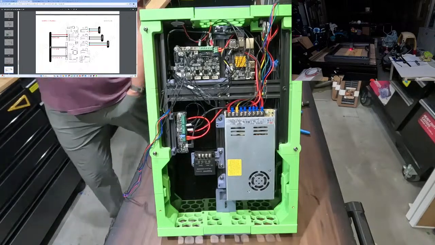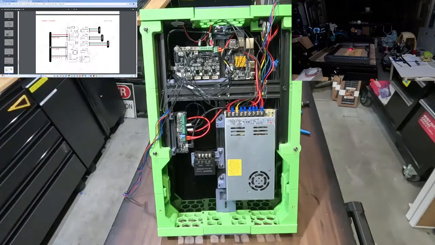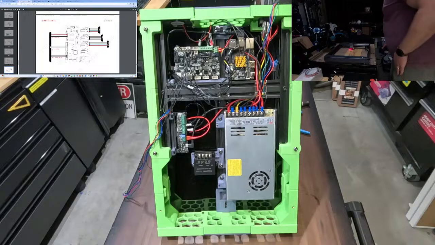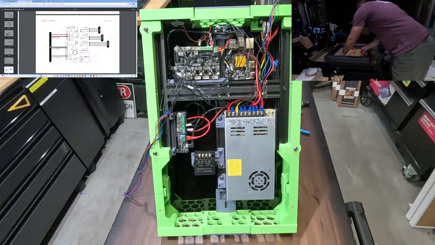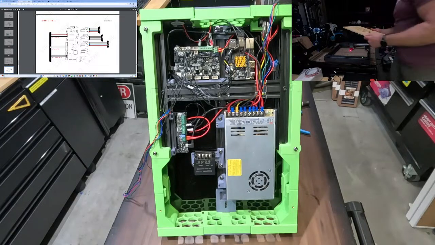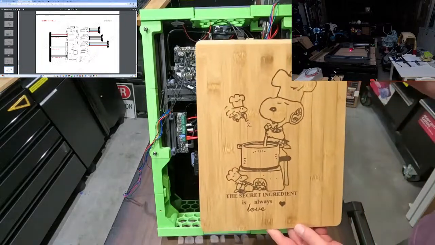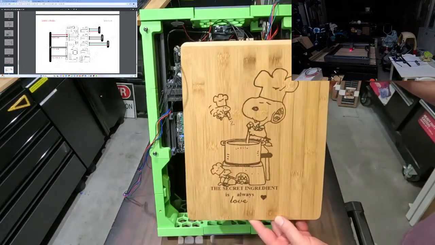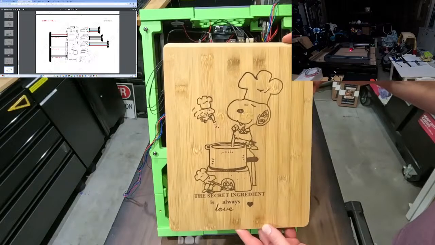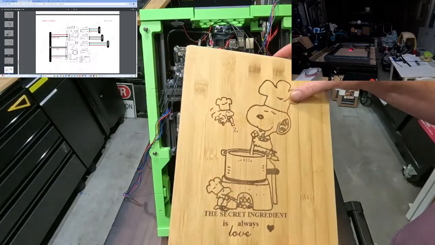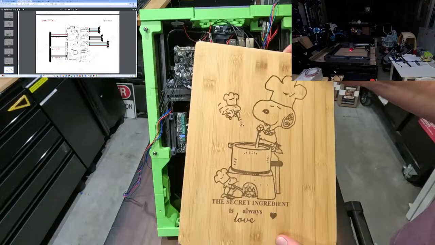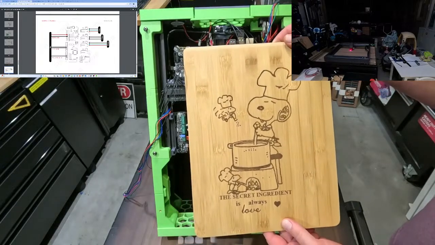All right, the laser is done. It's a little smoky in the garage, not too bad. Let me take my glasses off at least. There we go. Our laser job is done. And so now I need to have Lillian create a personalized message on the backside, and then she can deliver this to her teacher.